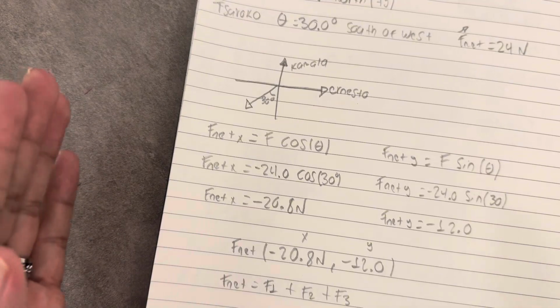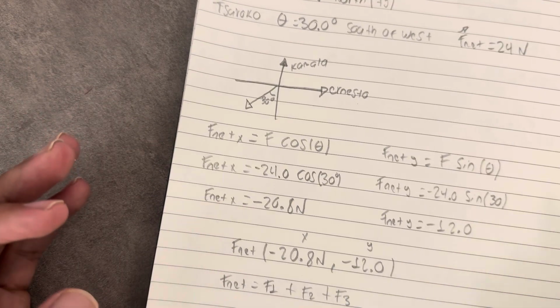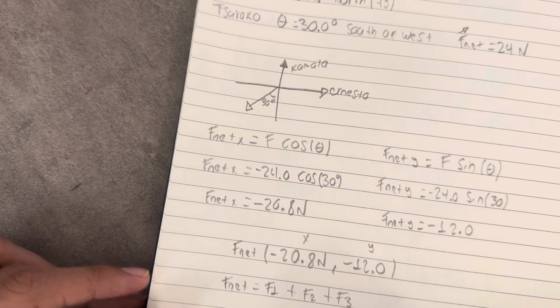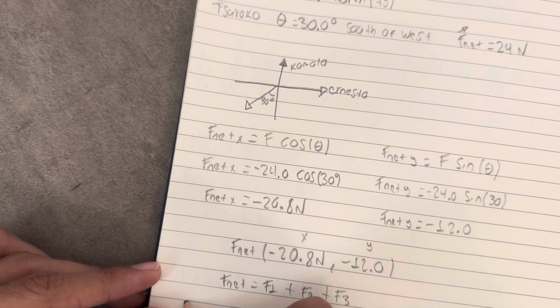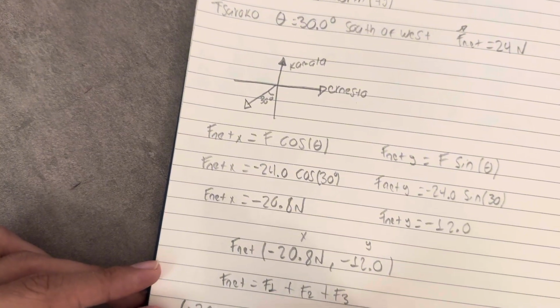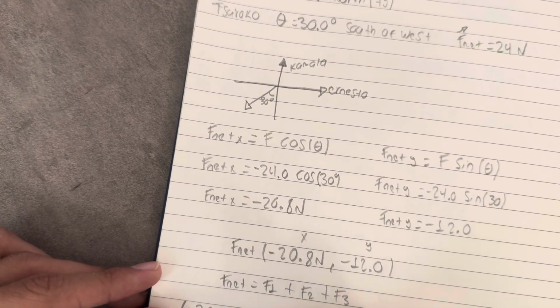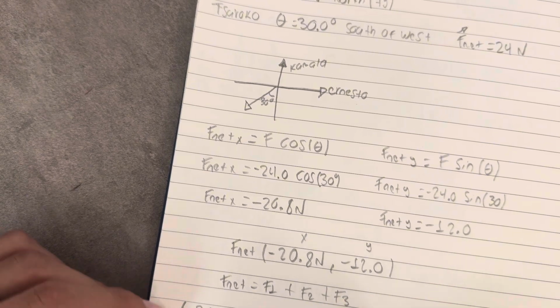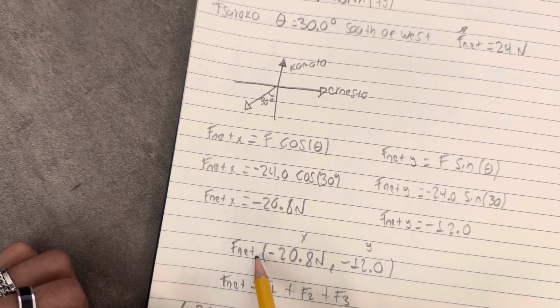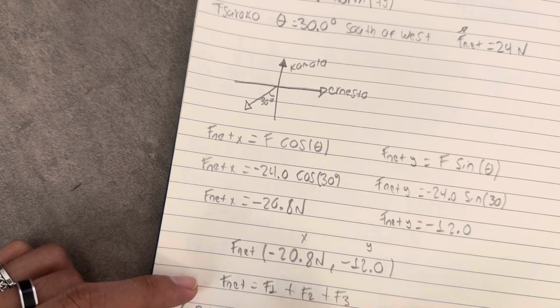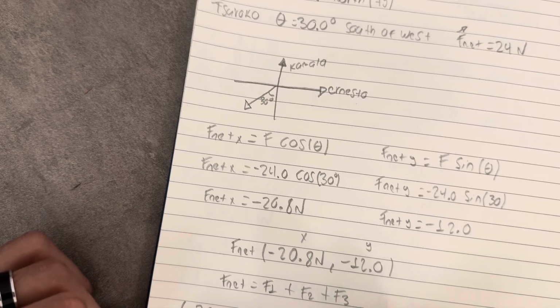We need to find force number 3, which is the force that Sudoku is applying, to the south of west. So F net will be equal to negative 20.8, comma, negative 12.0, because this is the F net. We already found F net, so we just need to replace in the formula so we can find force number 3.